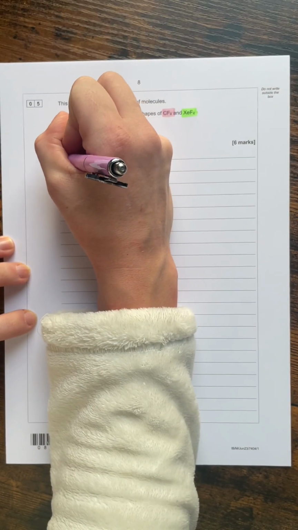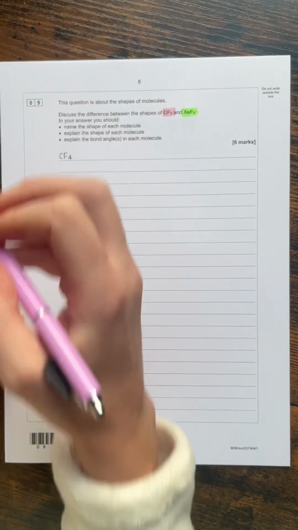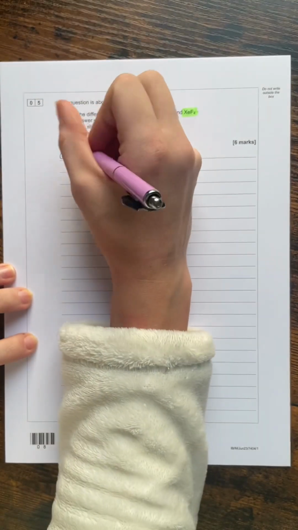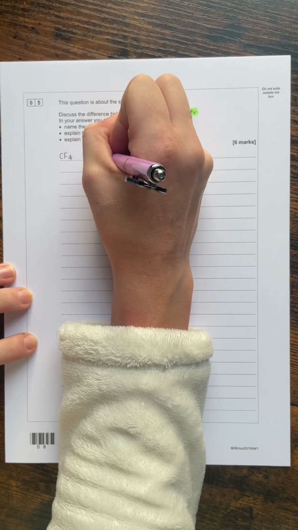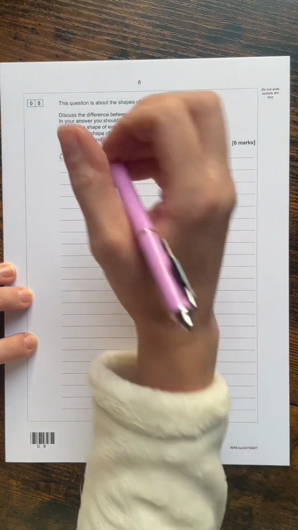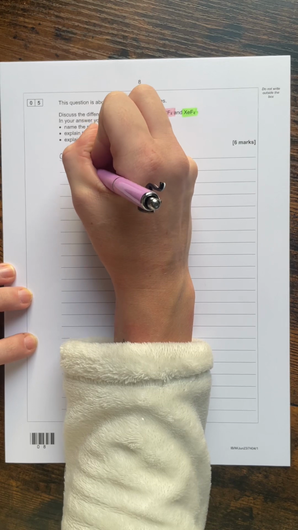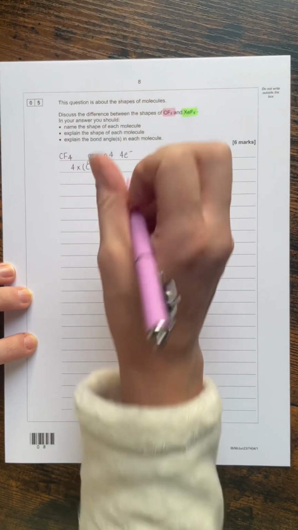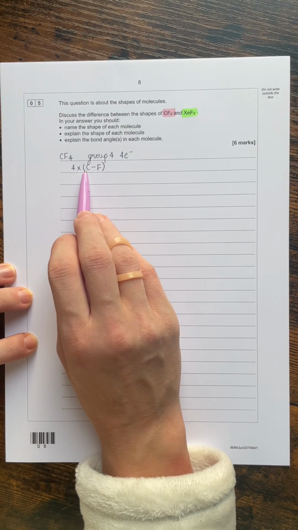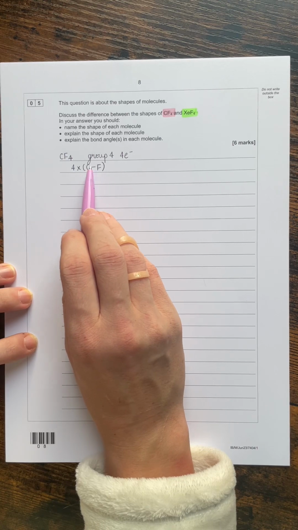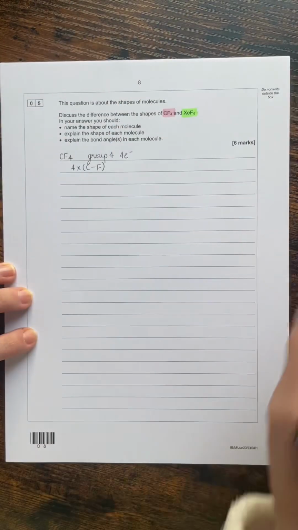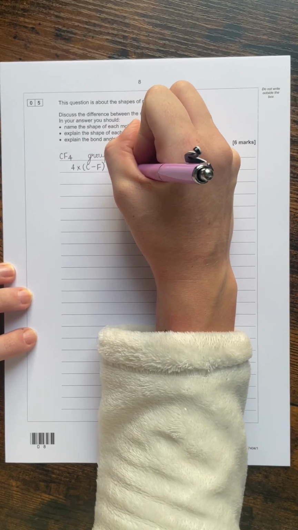But what I would be doing here for CF4 is finding what group carbon is in on the periodic table, because that's our central atom. So carbon is in group 4, and that means that it's going to have 4 electrons in its outer shell. I then consider what bonds we've got. We've got 4 carbon to fluorine bonds, and in each of those bonds, each fluorine will give, or share rather, 1 electron, and the carbon will contribute the second electron. If there's 4 of them, carbon's going to be contributing 4 electrons, 1 to each of the 4 bonds, so it's going to be using 4 electrons.